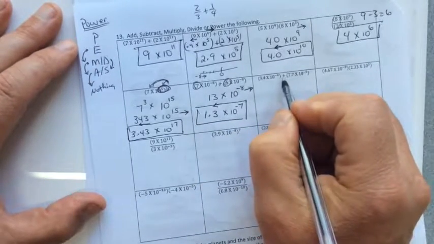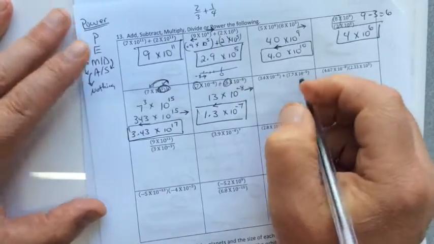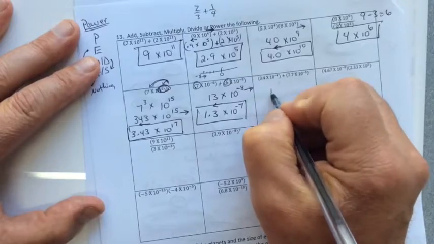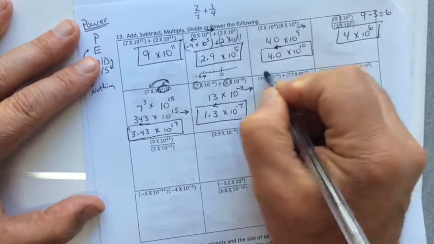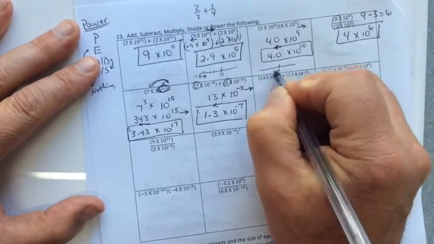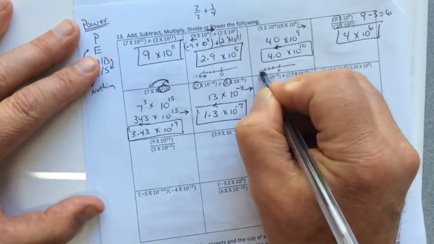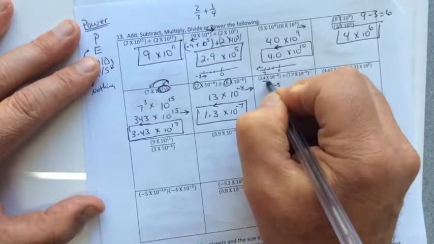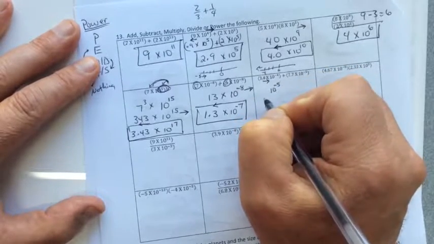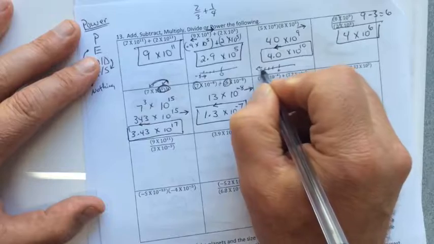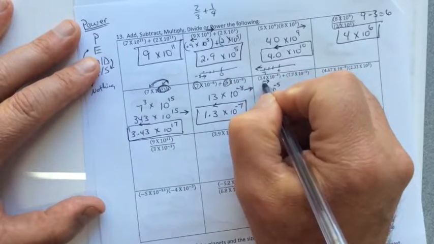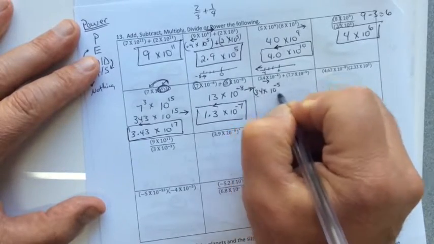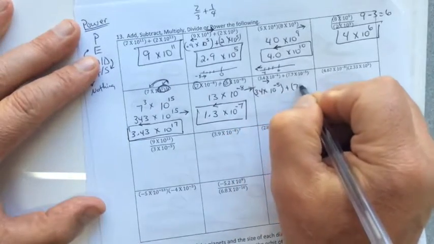Okay, the next one is add, so the powers do nothing, but we've got to make the powers match. So I think I'll make it a negative 5. I'm going to make this one a 10 to the negative 5. Okay, I want to look and see. It was at negative 4, and I moved to negative 5. That means I went that way to get it. So this 3.4 is going that way. Okay, so the negative 4 had to go that way, so the 3.4 goes that way, which makes it 34. So I have 34 plus 7.7.